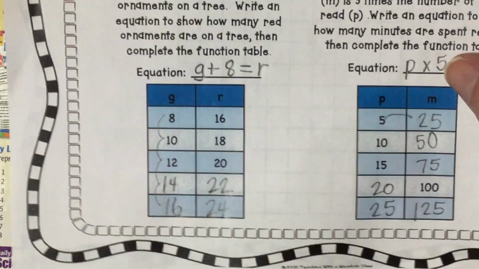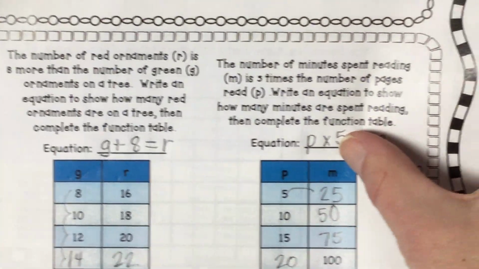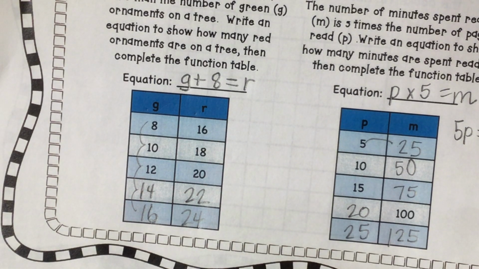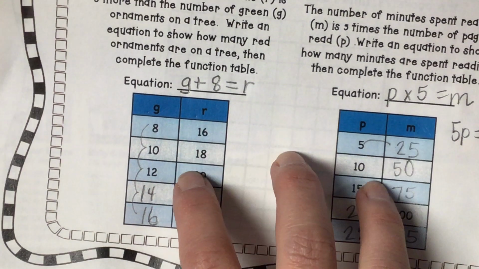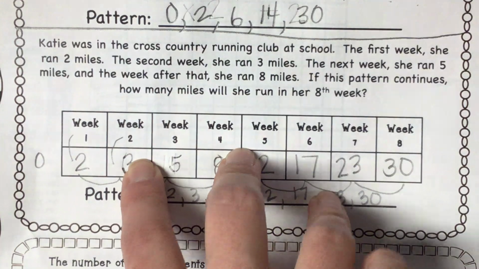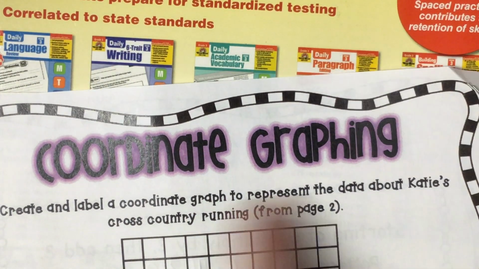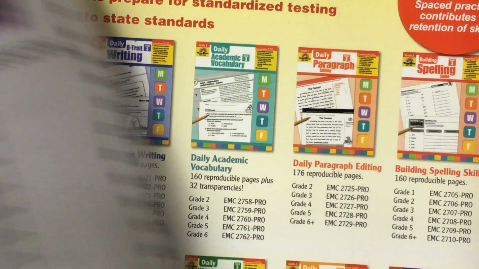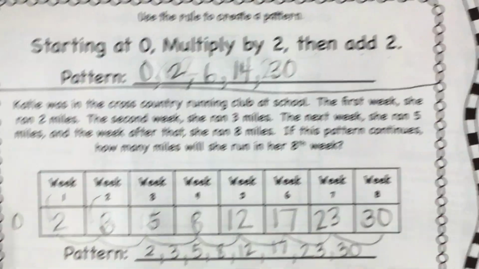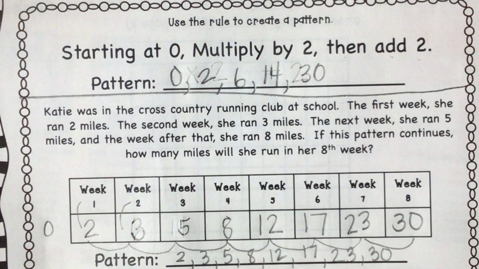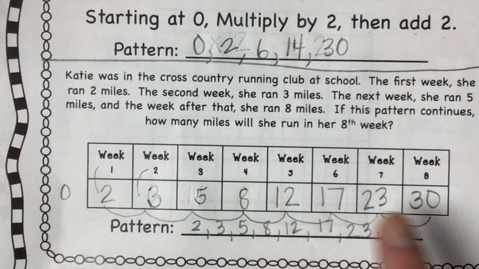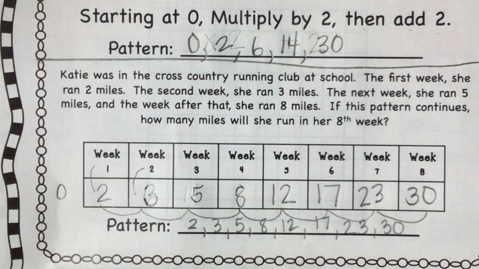Doggone. All right. Do you want to know what's even funnier? You're not using this information, you're using this information. Because if you read the graph, it says use Katie's cross-country running from page 2. Well, it's not really on page 2, it was on our front. Okay, I'm going to write this chart on the board so we can reference it.